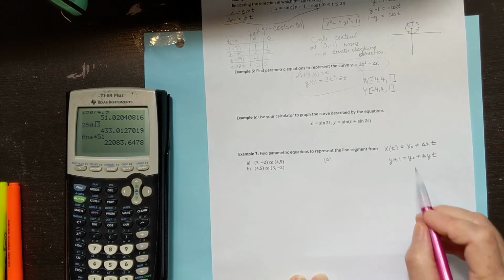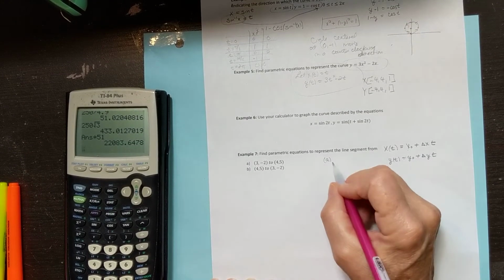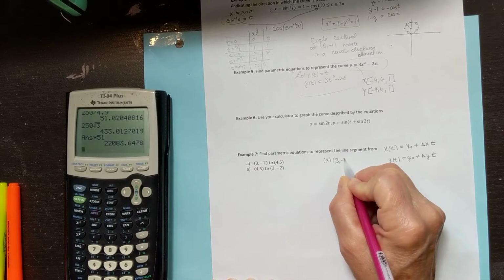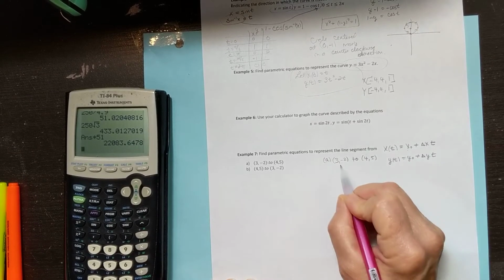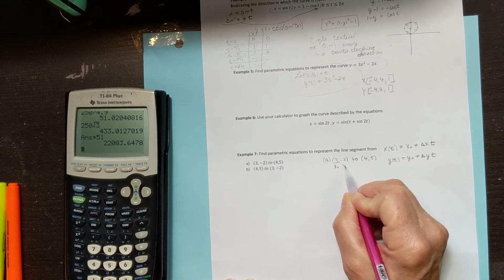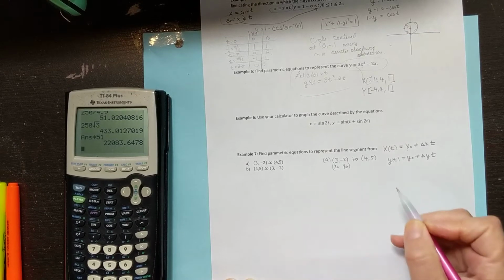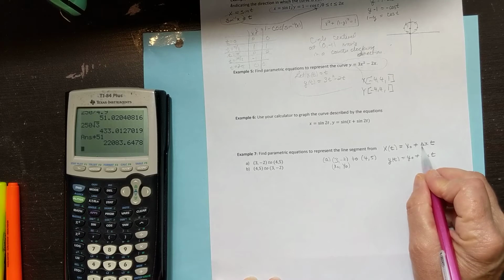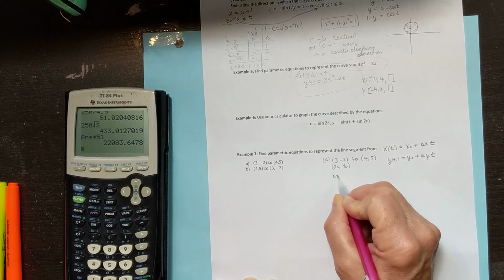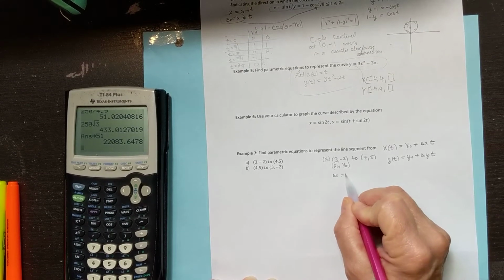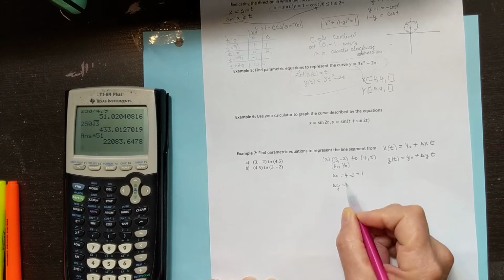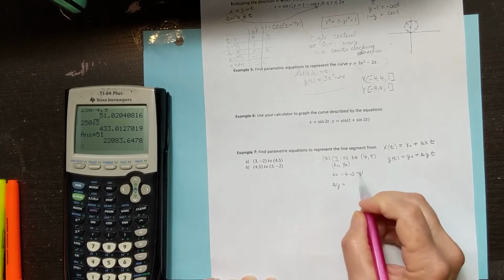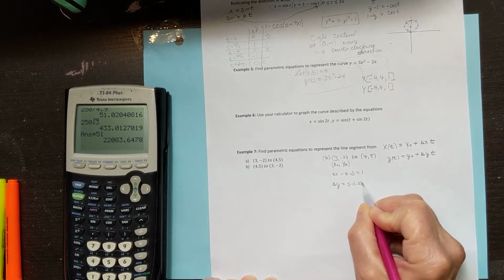Now, x sub 0 is your starting x value. So for A, we want to start at (3, -2) and end at the point (4, 5). So this is my x sub 0 and this is my y sub 0. The delta x just means the change in the x's. So the delta x is going to be 4 minus 3, which is 1. And the delta y is the change in the y. I start here and I end here. It's going to be 5 minus -2, or 7.